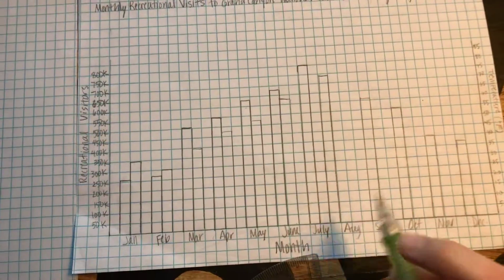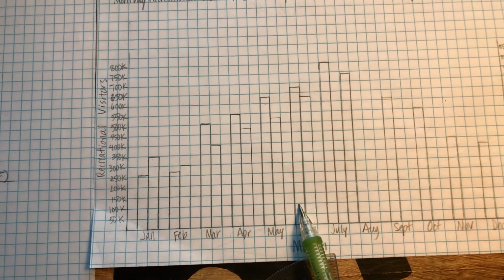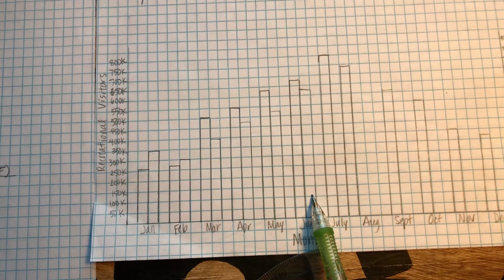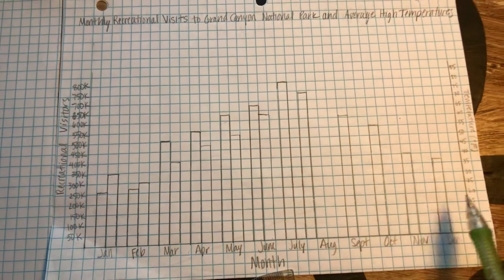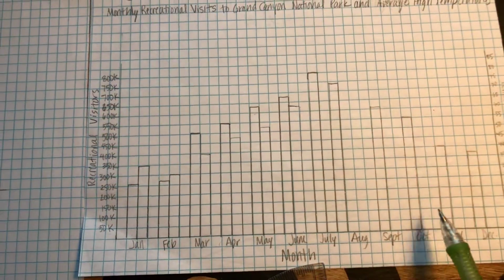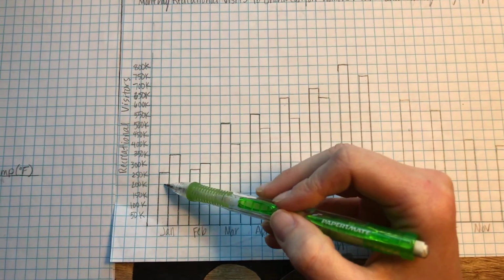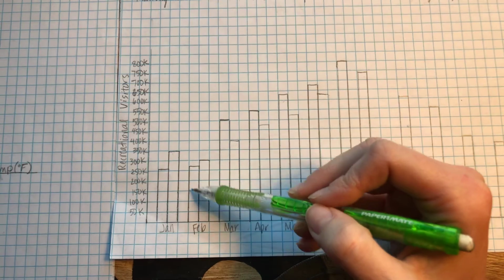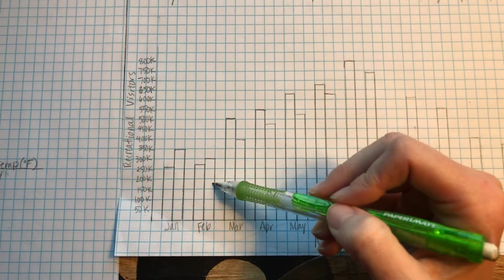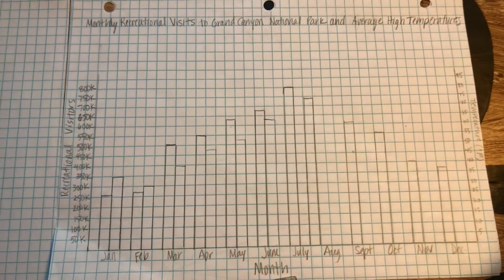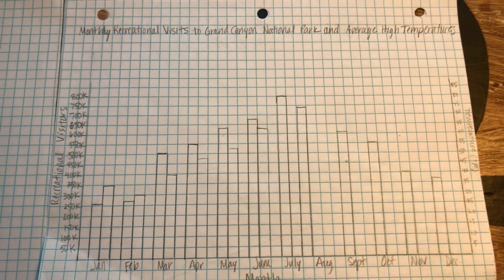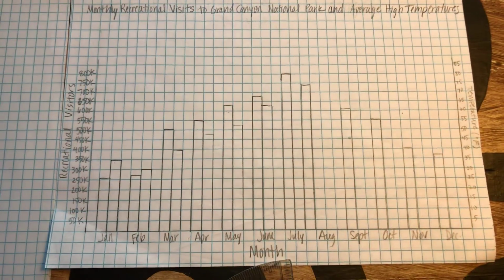Okay, so now June has two bars, one for the visitors and one for the temperature. When I finish drawing in all the bars, I will color code them. So all the recreational visitor numbers, like all the numbers of people, will be one color of bar, and the temperature bars will be a different color, so that you can see the difference a little more clearly. So I hope that helps when you're creating your graph.